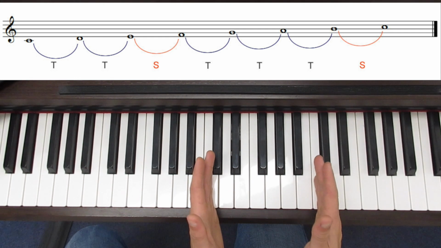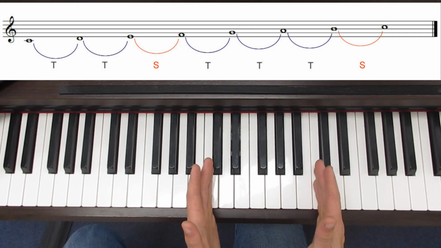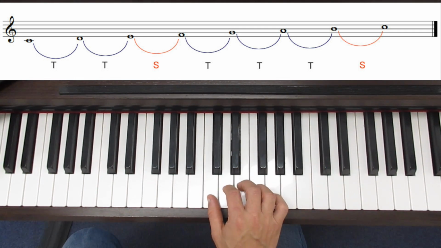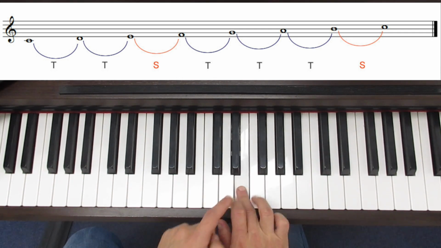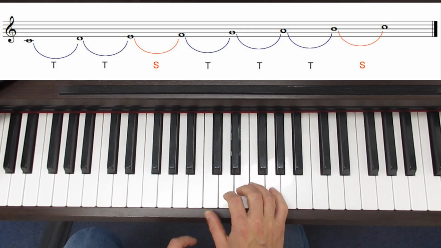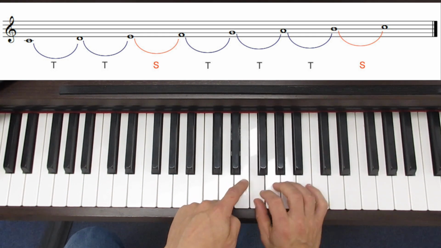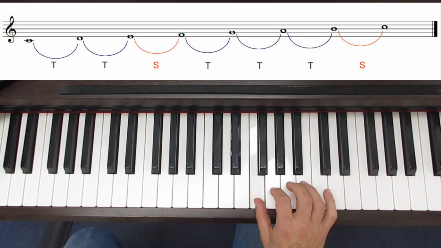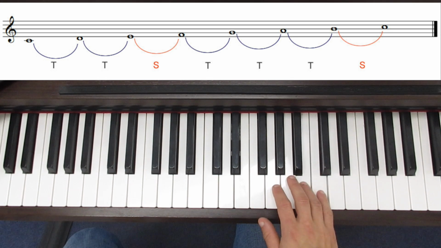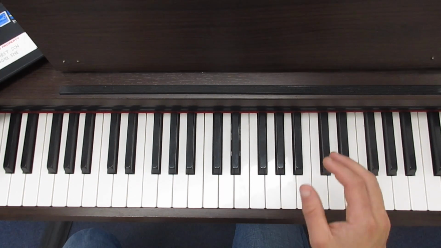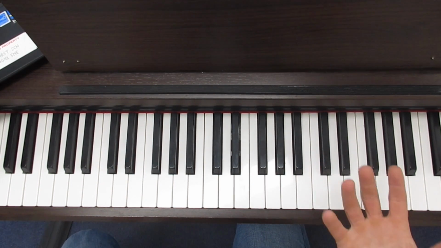So the best way to think of this, really, any major scale will have a semitone between the 3rd and the 4th note. 1, 2, 3, 4. So between 3 and 4, and 5, 6, 7, between 7 and 8. Okay? So this is the same with any scale.